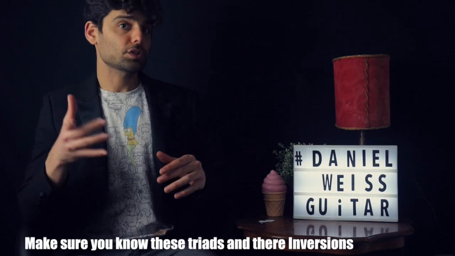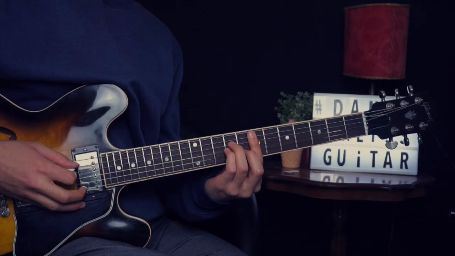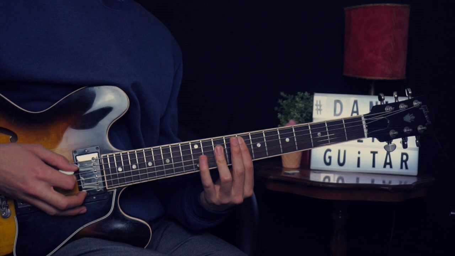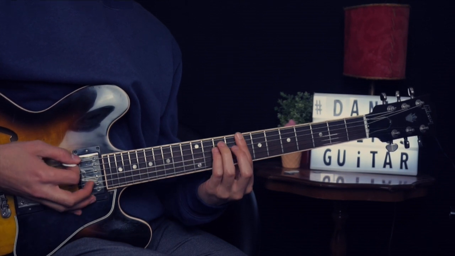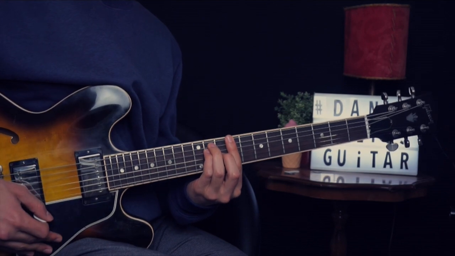So first of all, make sure you know all these triads on the guitar and their inversions. That's really fundamental. For the purpose of this demonstration, I chose these chords: E minor, F, C, and D flat. But you can choose any progression. This would apply to any kind of harmony that you can think about. Alright, so here are some cool things you can do with triads. First, let me play them for you one by one.